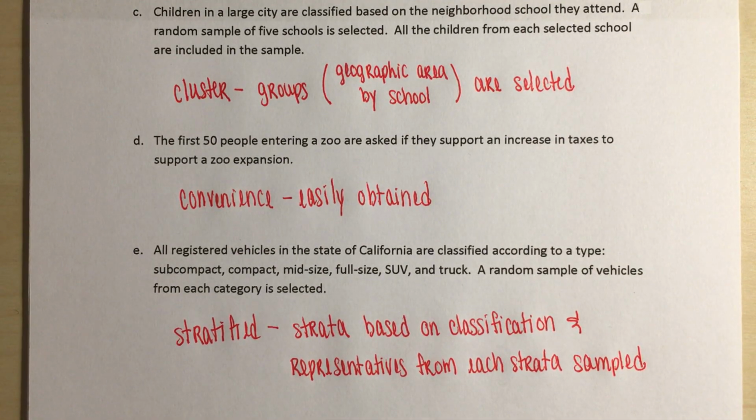So when you start working through the homework for section 12.1, there are some different questions asking you to identify different sampling techniques, whether it's by a description of the process used or a kind of scenario like this where we're trying to decide what was the sampling technique that was used in each of these different scenarios.